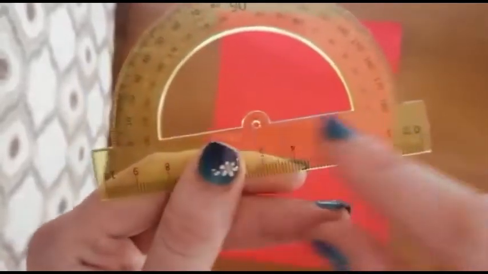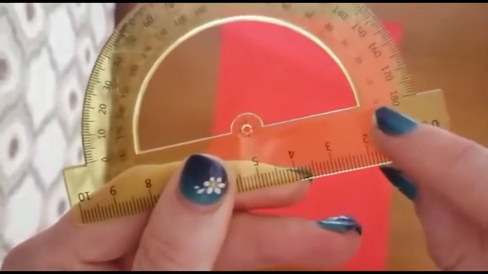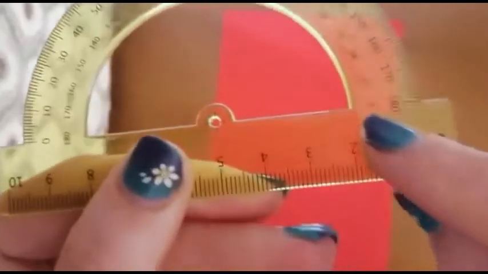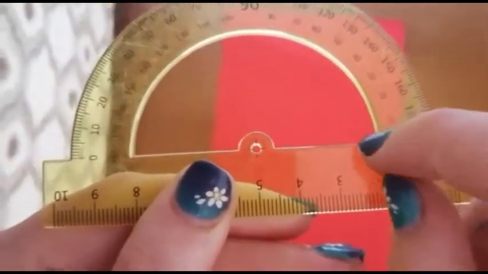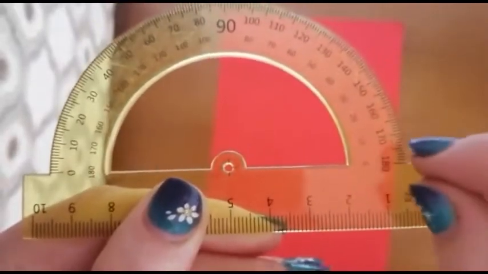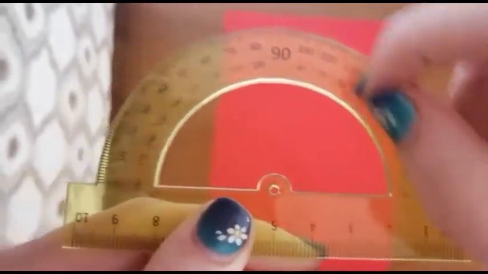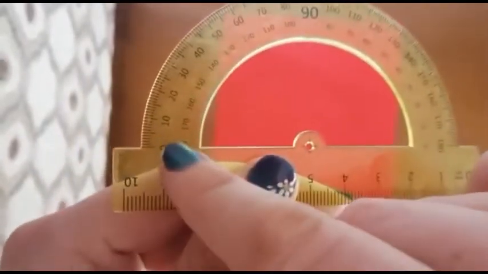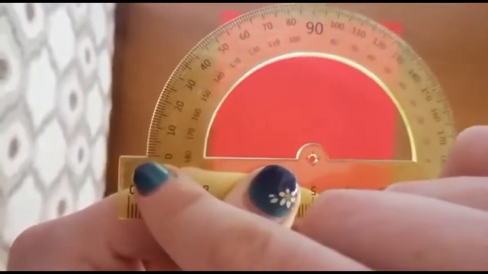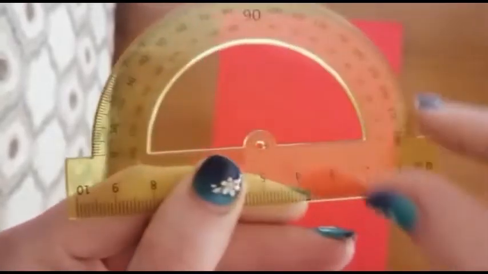Remember that a straight line is 180 degrees. Now the reason we have 180 on this side and a 0 is because sometimes we have to read from this side that way. So it goes from 0 to 180 and it goes from 0 to 180.